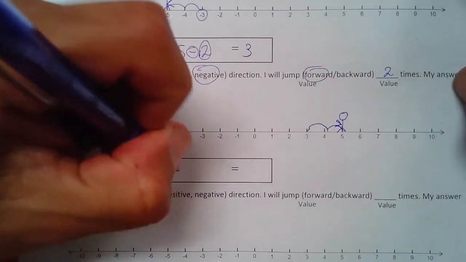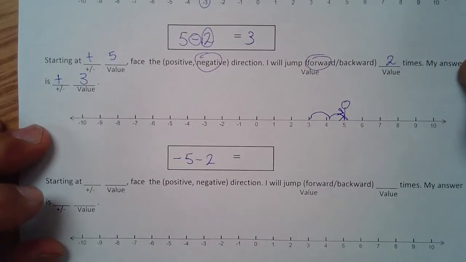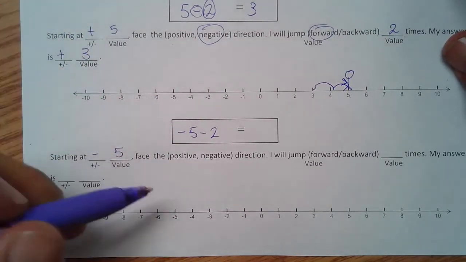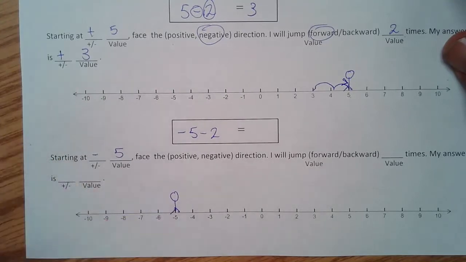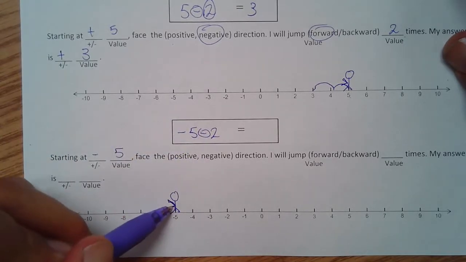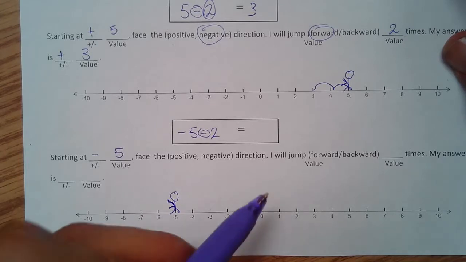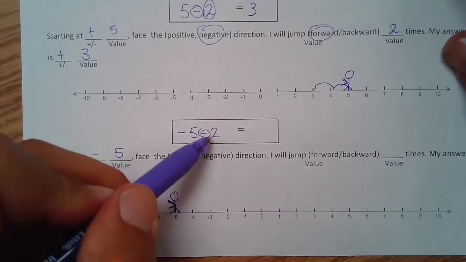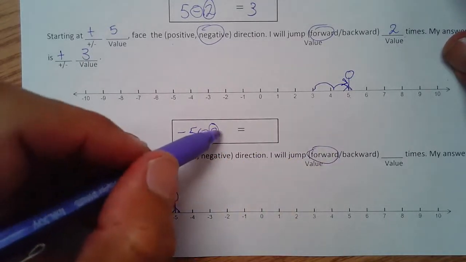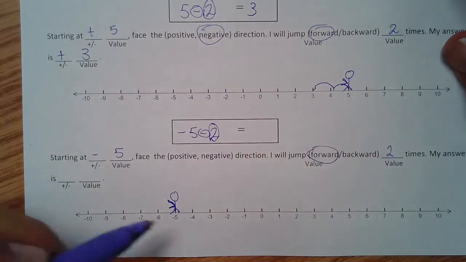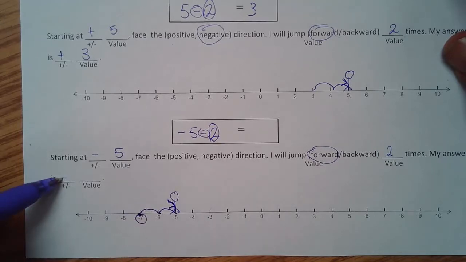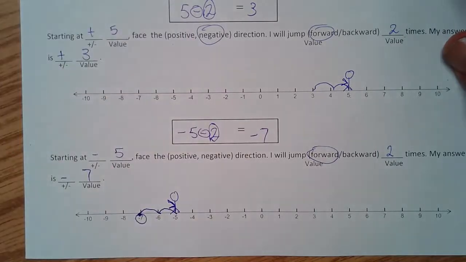Okay, next, -5 minus 2. I start at -5, so I'll go to -5. Face the negative direction, so the negatives go that way, facing that direction. I will jump. That's a +2 right there, so I'm going to jump forward 2 times. If I jump forward 2 times, that means I'm going 1, 2. My answer is -7.